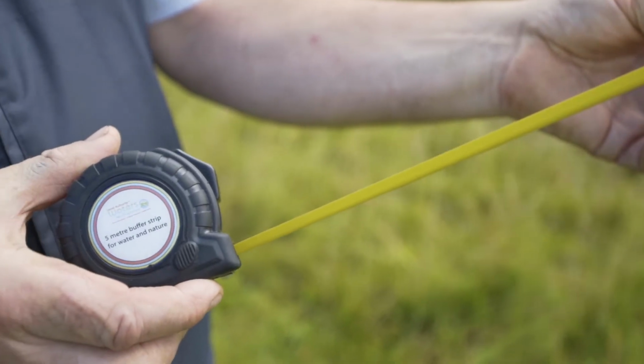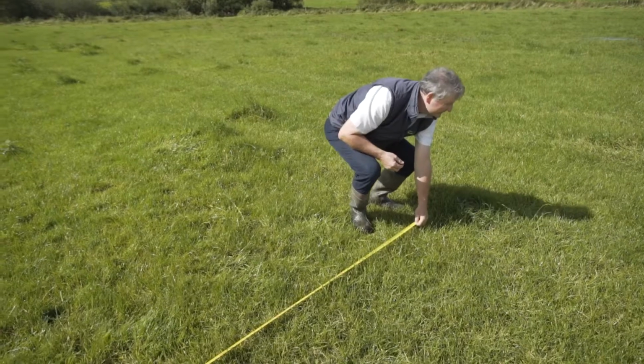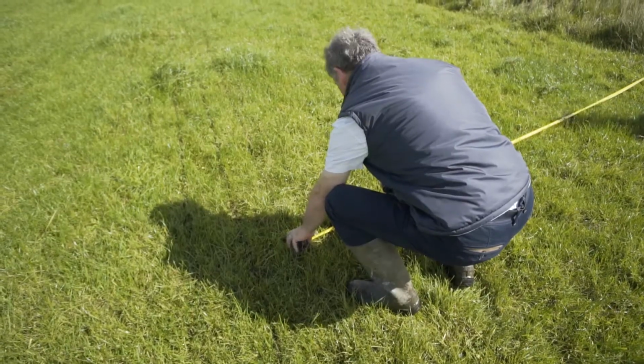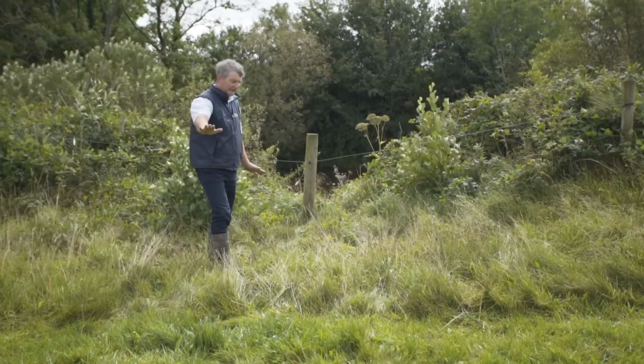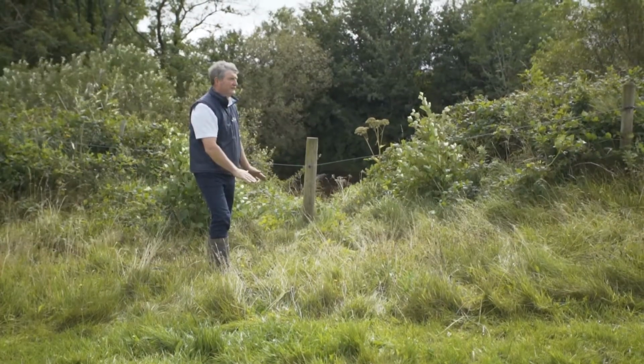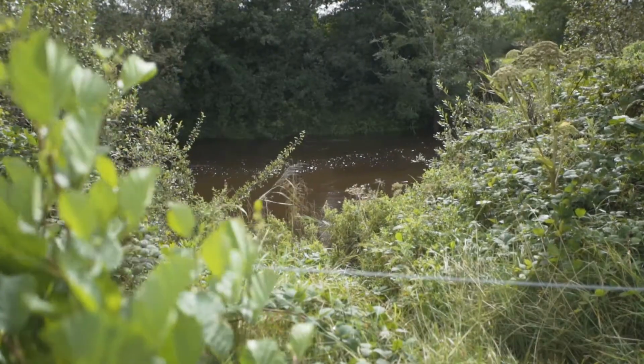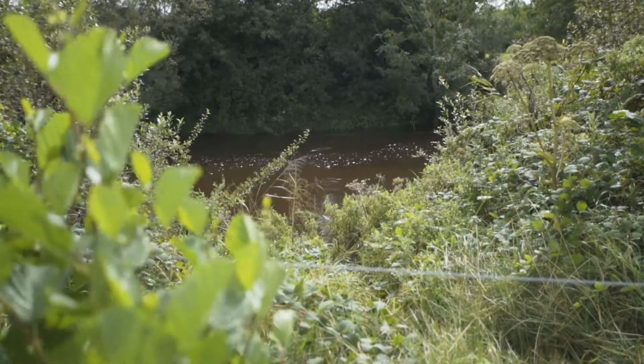Another action that a farmer has to implement is buffer zones. This means that you must keep back at least 5 meters from the top of the bank of a stream or river or even dry drain, when you're applying your slurry or farmyard manure. The buffer zone is there to soak up the nutrients without letting them overland flow directly into the stream, so you have a better chance of stopping those nutrients getting to the stream.